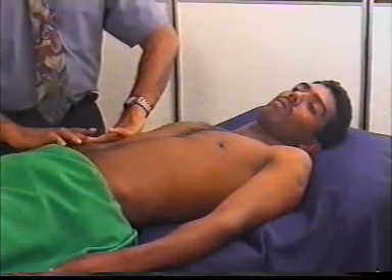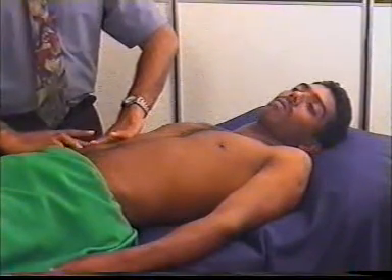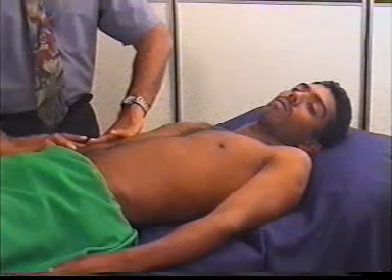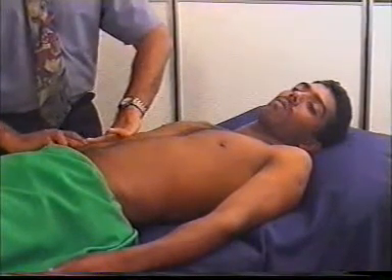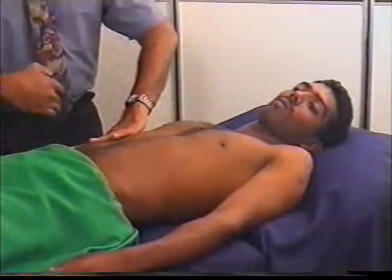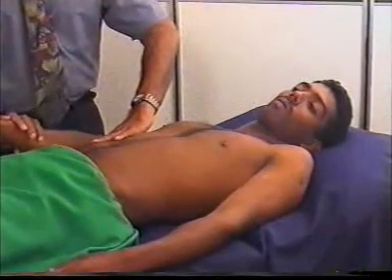If you find an area in the flank where the dullness first appears, you keep the finger without moving and get the person to roll over to the opposite side.